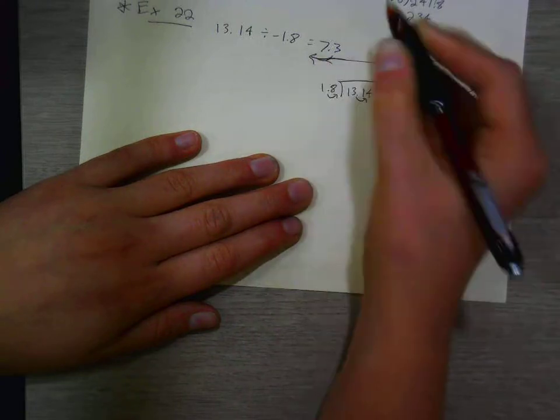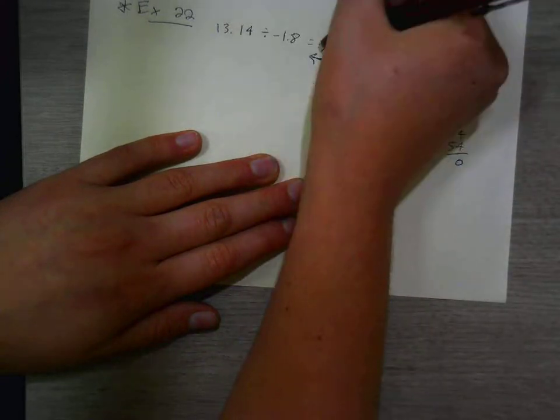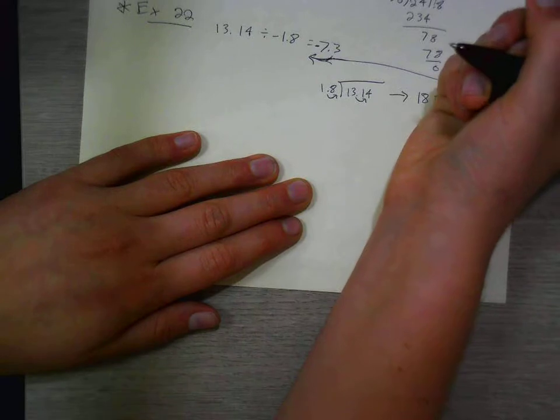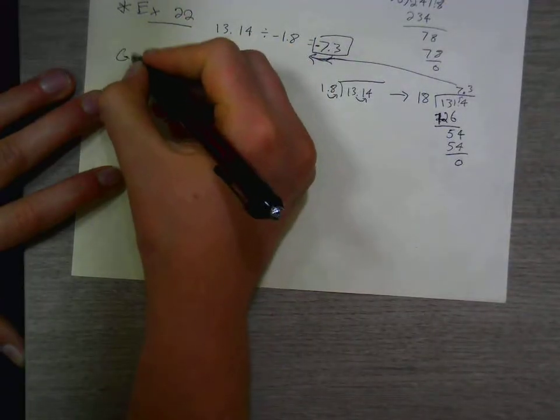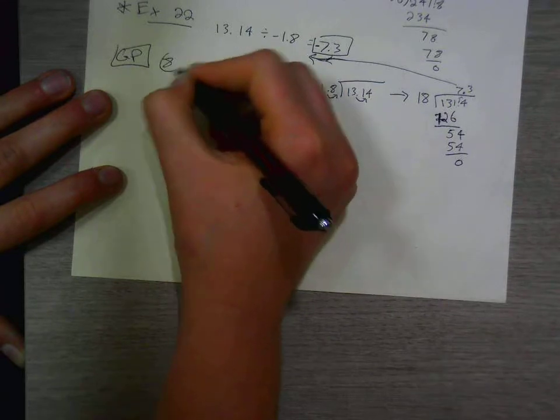7.3. The signs are different, so we have to add the negative, and it becomes negative 7.3. On your own, go to practice 8, 9.